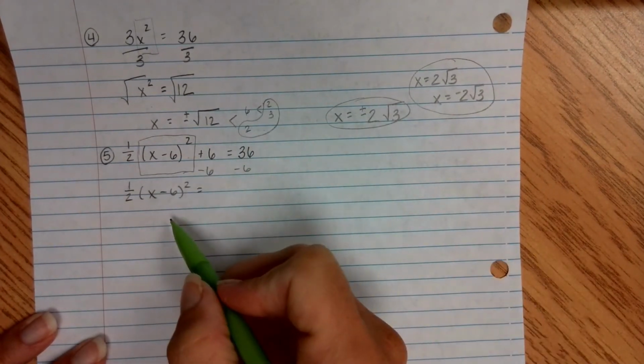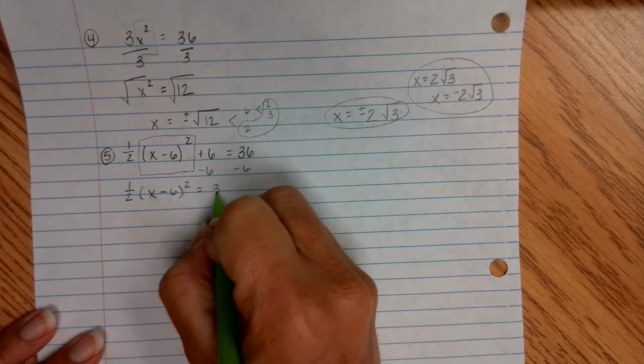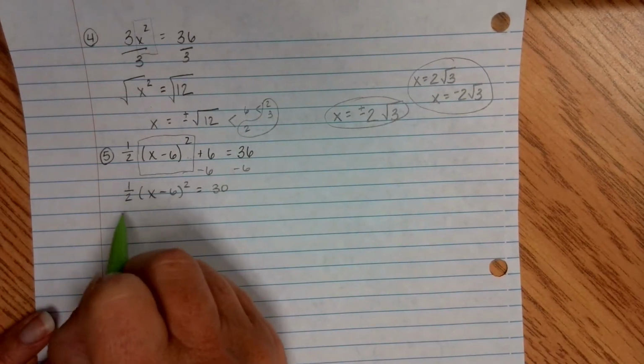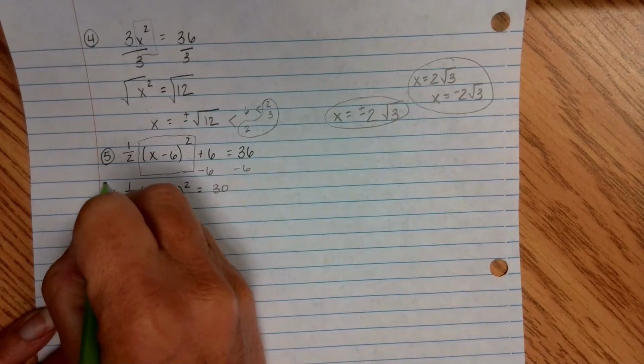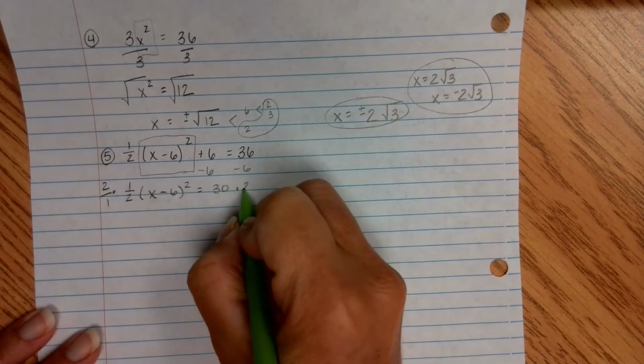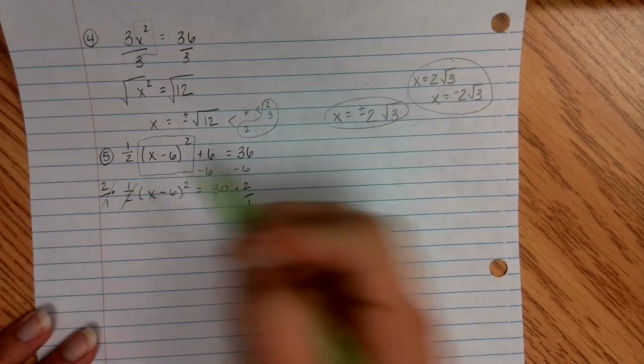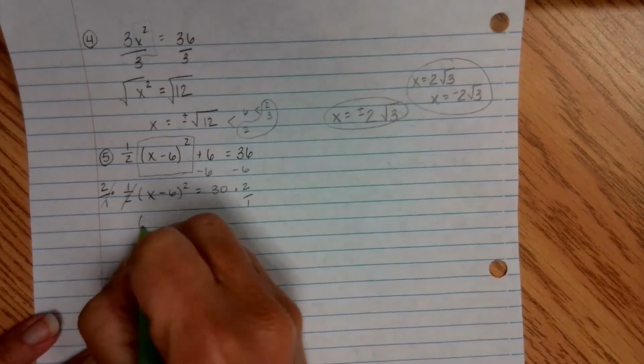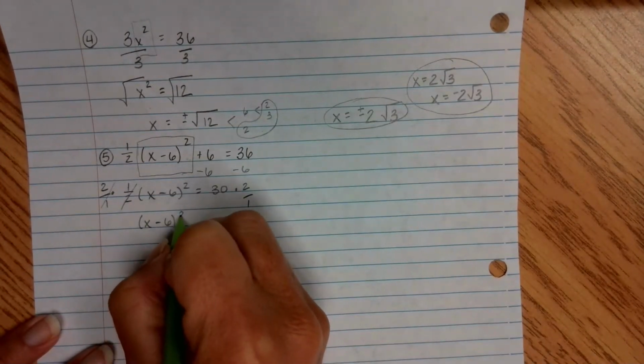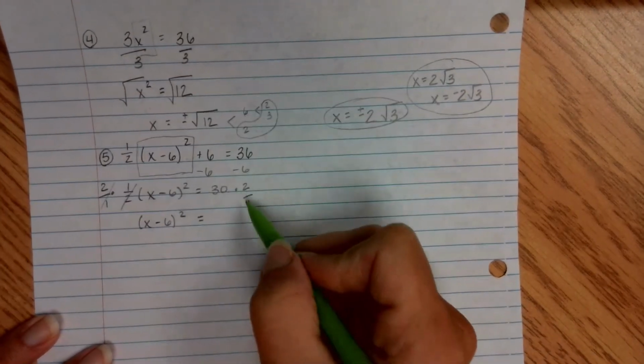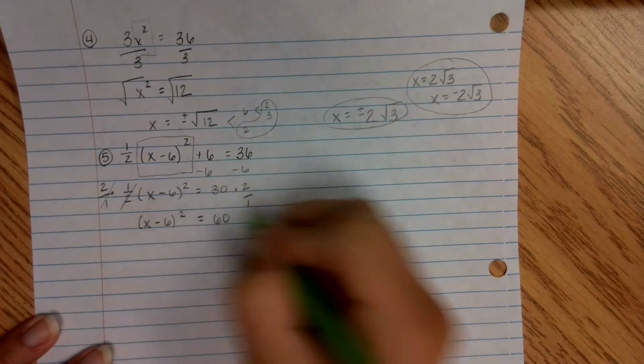So 1/2 times the x minus 6 squared is going to be equal to 30. Then I need to get rid of this 1/2. I'm going to multiply by its reciprocal. The nice thing about fractions, you can multiply by their reciprocals, and then that just gives you a multiplier of 1, which is kind of invisible. So I have x minus 6, which is squared, and that's going to be equal to 30 times 2 over 1, which will be 60.